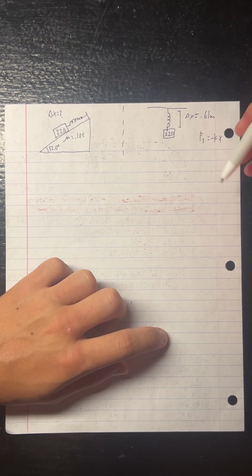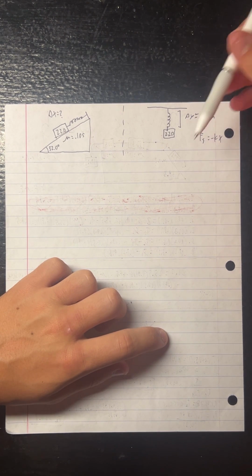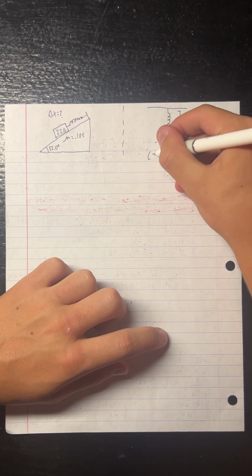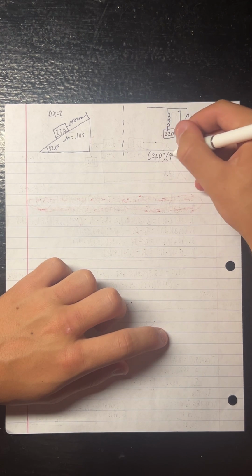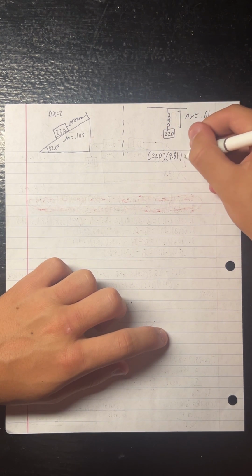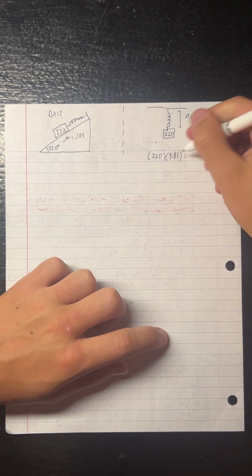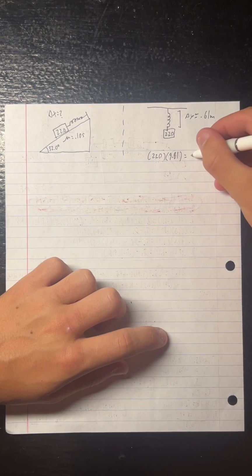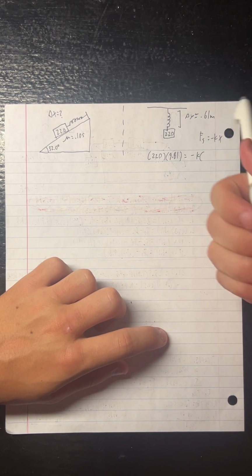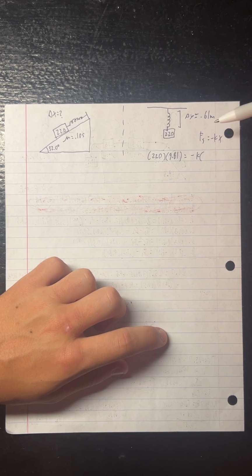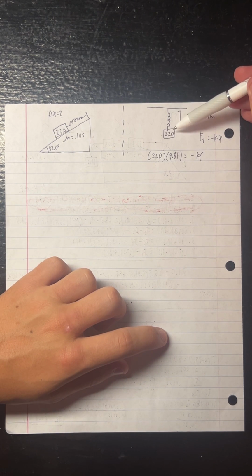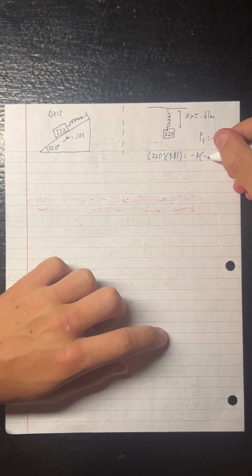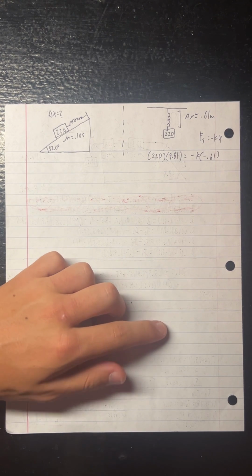So our Fs, well, we know it's mg, so 22.0 times 9.81 equals negative k x. What is x? Well, it's final minus initial. The final is down here, so it's negative 0.61. And remember, the negative doesn't really matter that much.